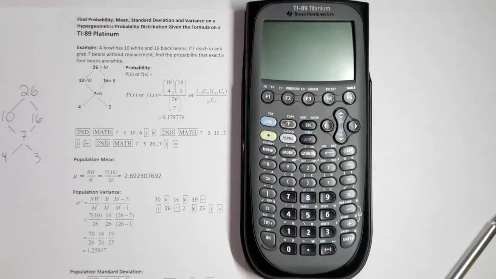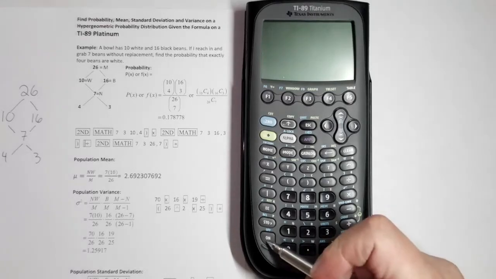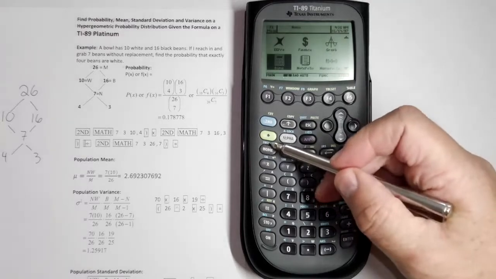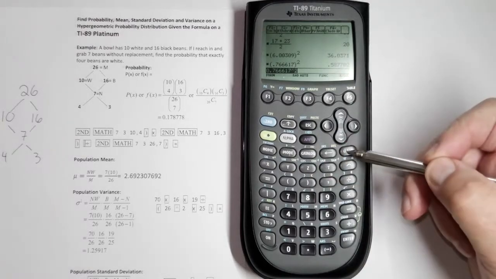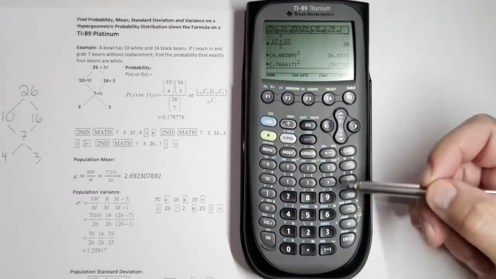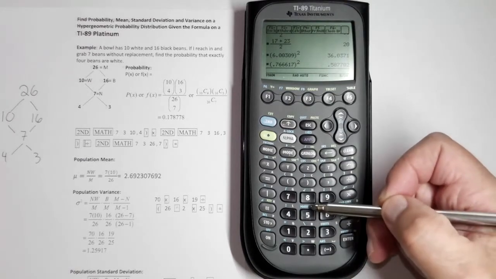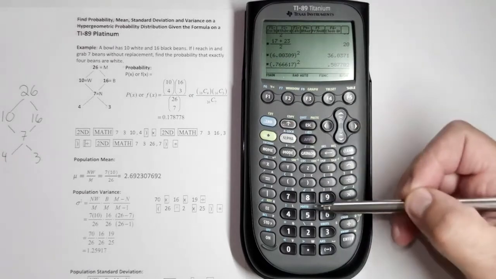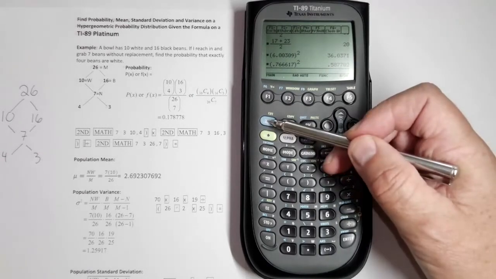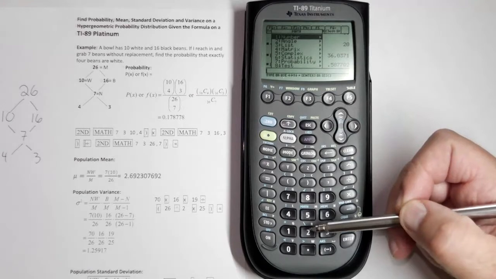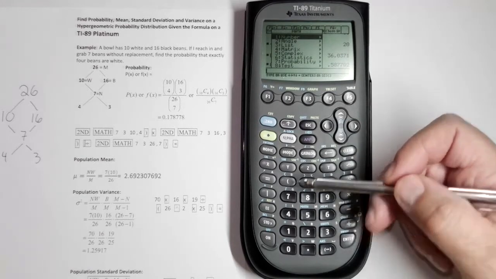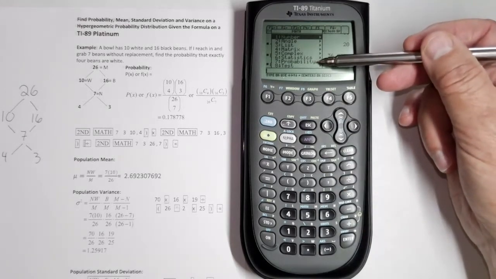So let's do that. Let's turn on our calculator. We're going to go home and clear this. Now how do I do 10 choose 4? First, you have to get to the math key, and because it's above the number 5, it's second math. Then you choose 7, because 7 says probability.